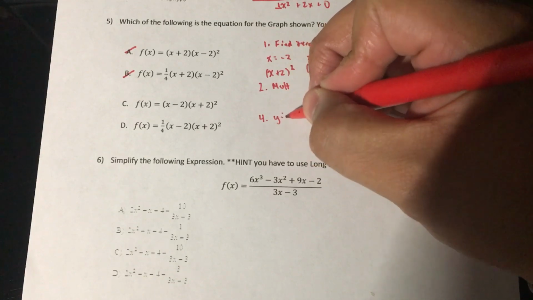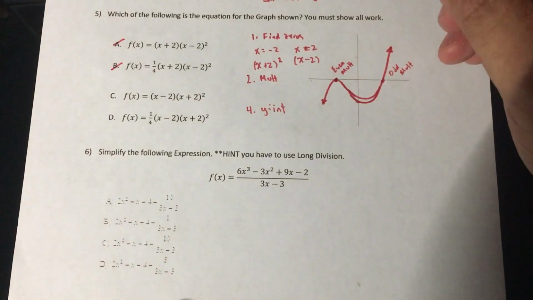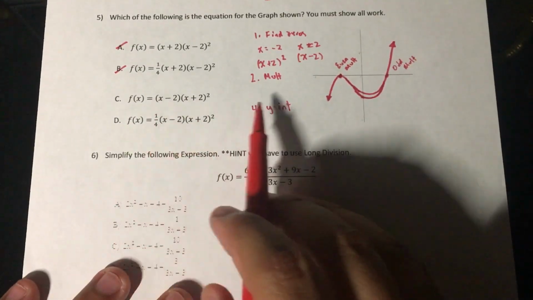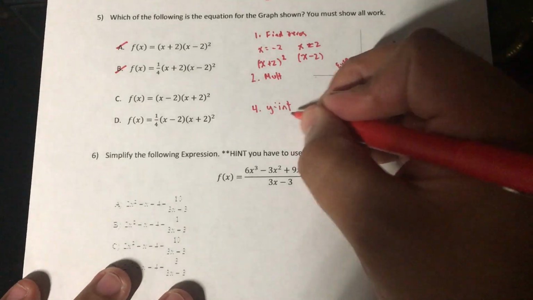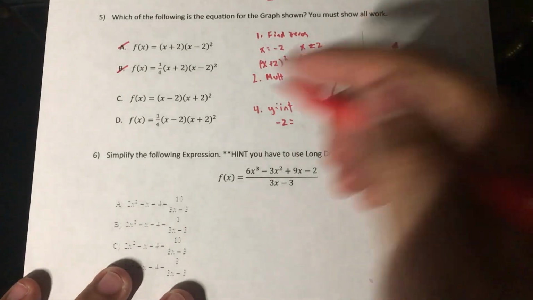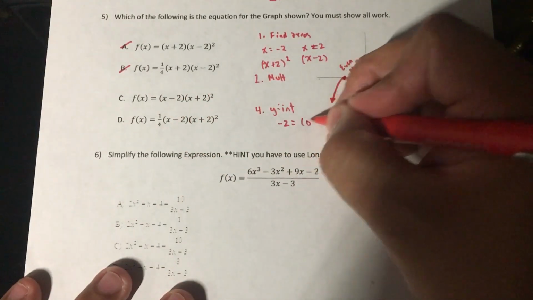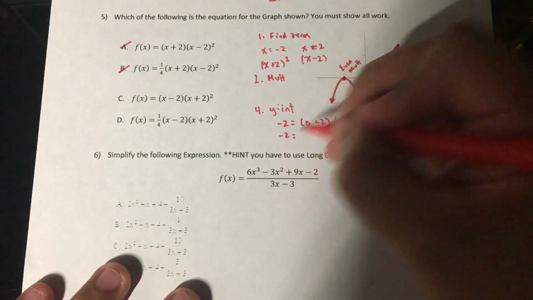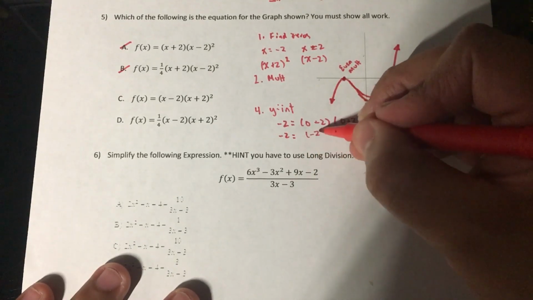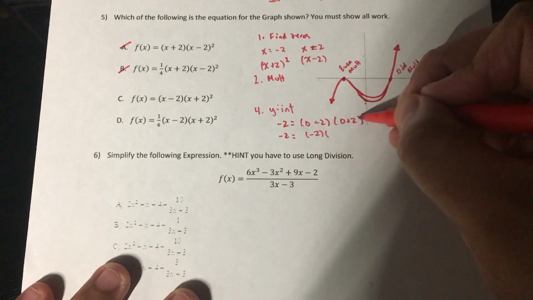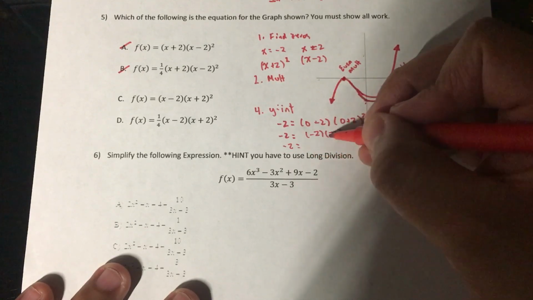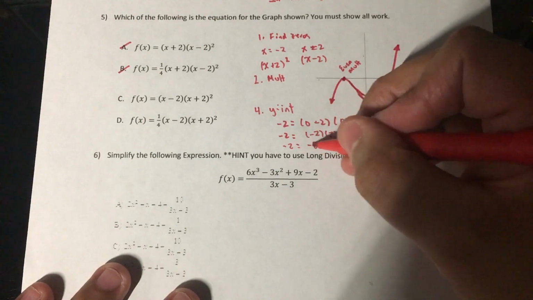So here, the y-intercept. Guys, I'm just going to go ahead and go through these problems and see which one of these two will give me a y-intercept of -2. So if I plug in a 0 for this first equation, -2 is equal to, here, what's 0 minus 2 is -2. 0 plus 2 is 2 squared. So here -2 times 2 squared is 4. 4 times -2 is -8. That's not true. So this is not the answer.